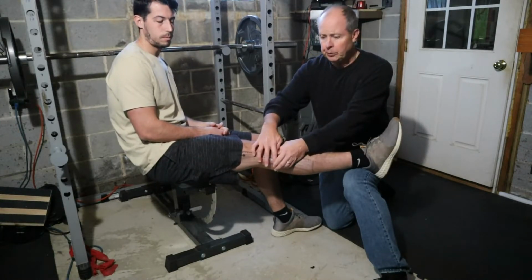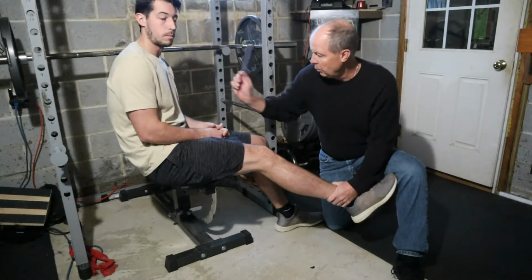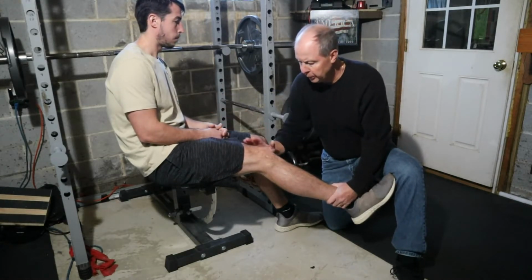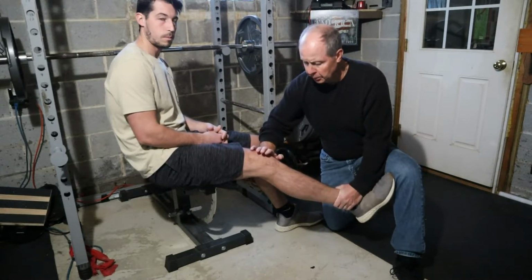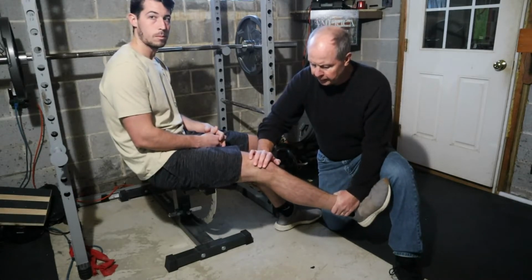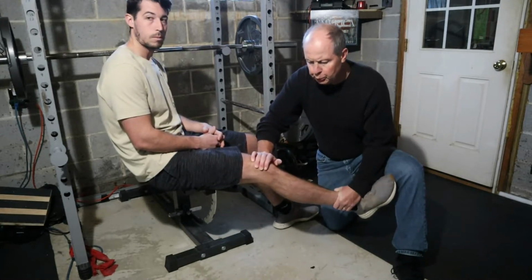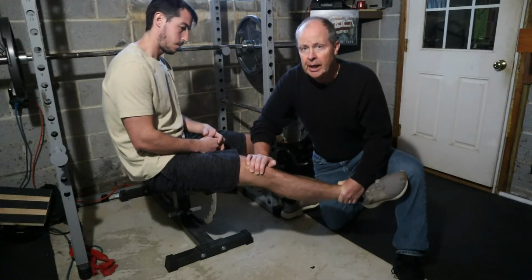You want to come down about 30 degrees, and then what you usually do is you apply a little bit of pressure to the inside of their leg, which puts more pressure here on the outside of their leg, and then sort of move their leg through that 30-degree range and see if they have any symptoms.